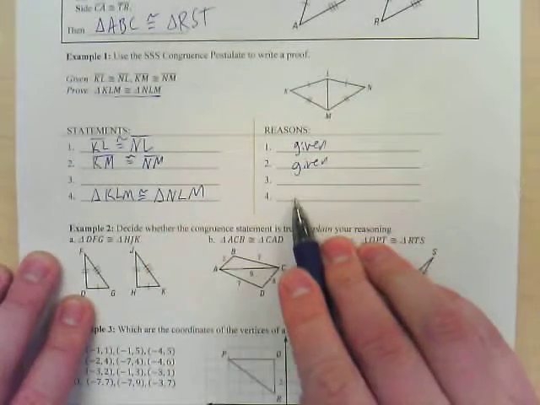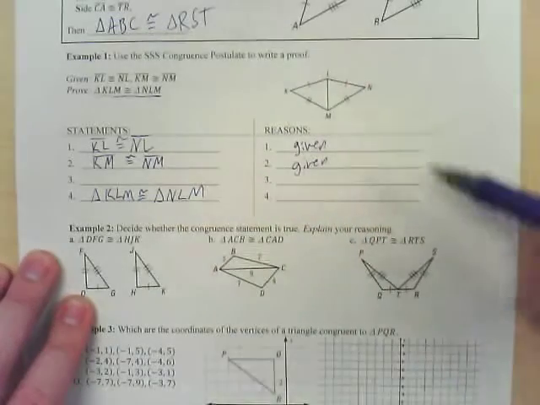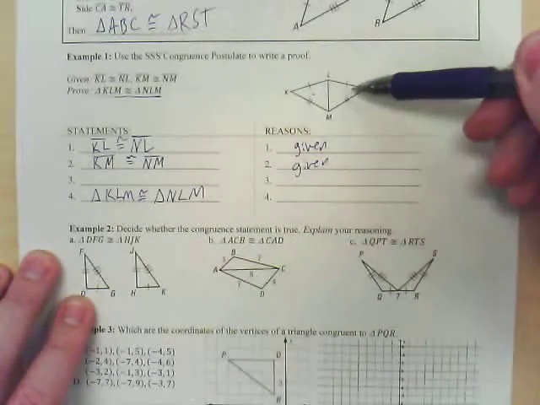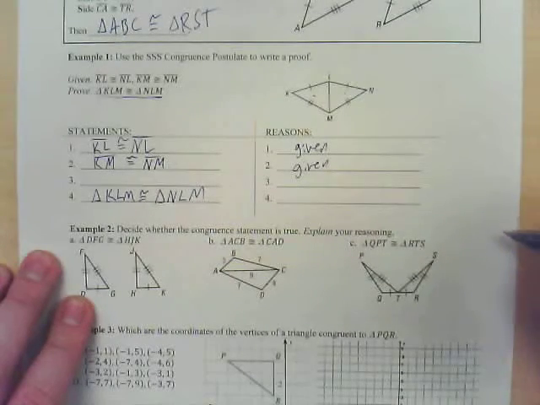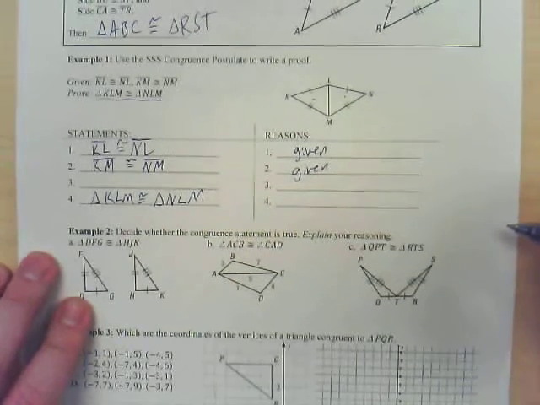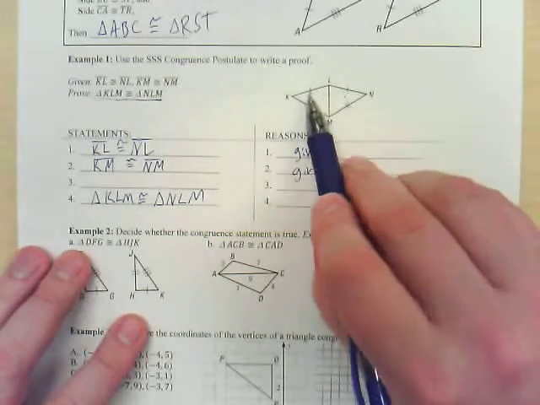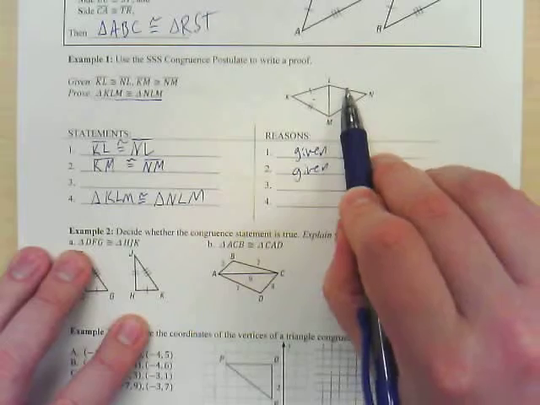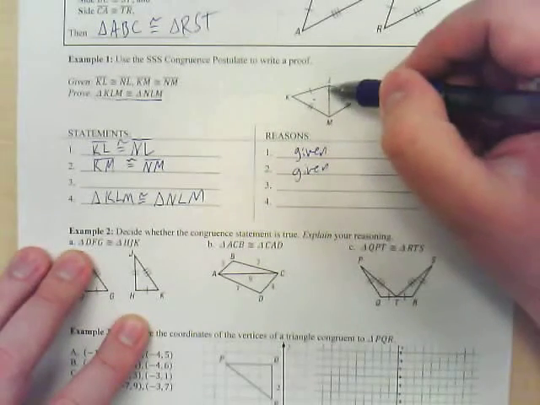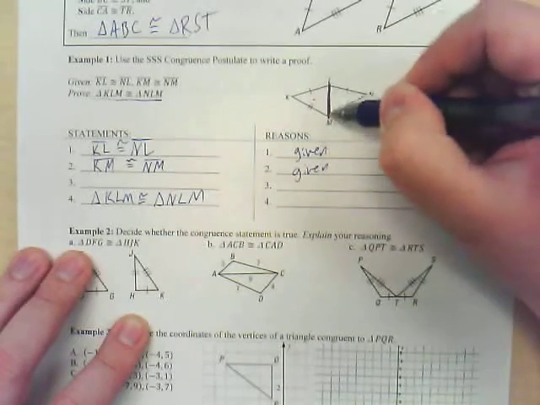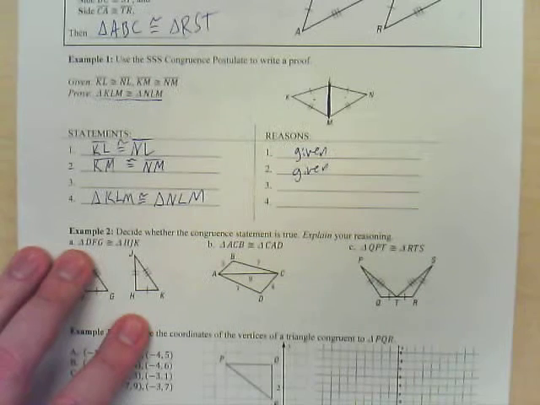Now I don't know the reason for this yet, so let's get to that right now. If we're trying to prove that this triangle is congruent to this triangle by side-side-side congruence, then what we need to know is that all three corresponding pieces are congruent to each other. Well, we already know that this is congruent to this, and this is congruent to this, so we need the third side, and that's going to be LM here. And LM is shared between the two triangles. That segment is a part of both triangles.